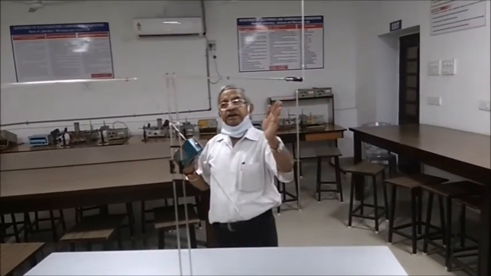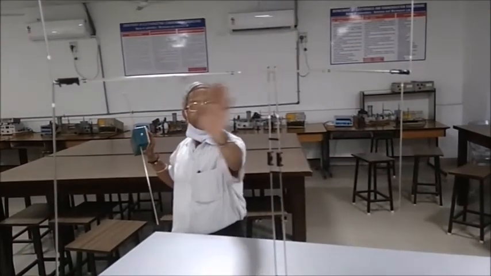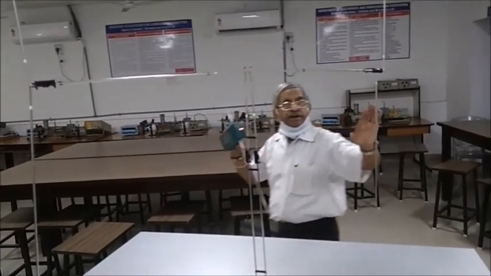This lambda by 2 antenna and this lambda by 2 radial are vertically mounted on the lambda by 4.